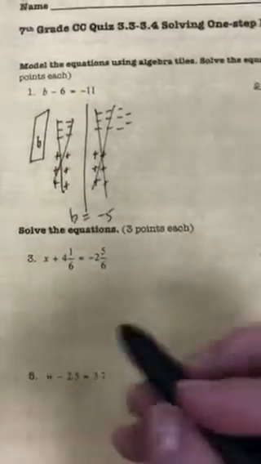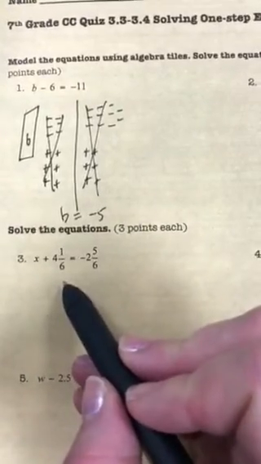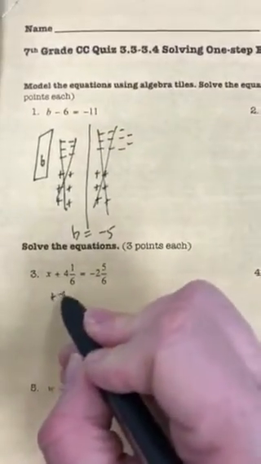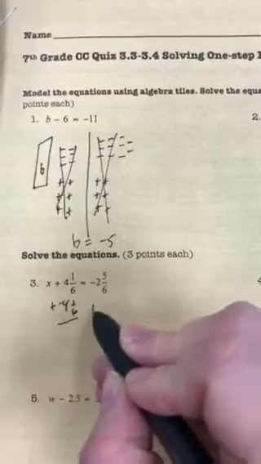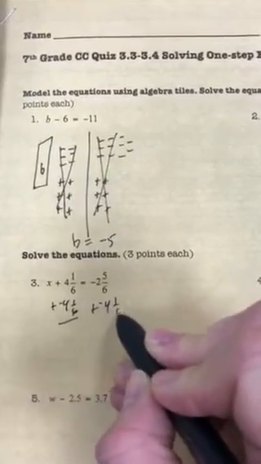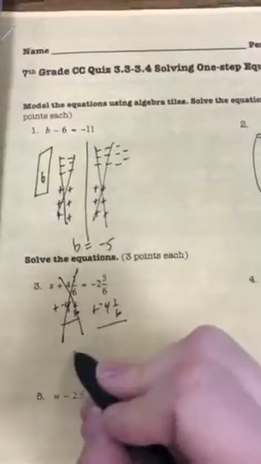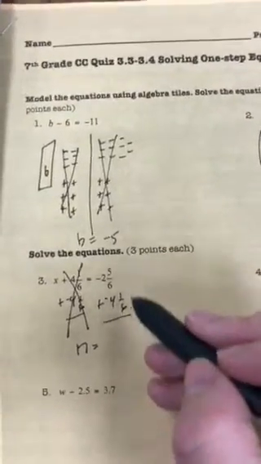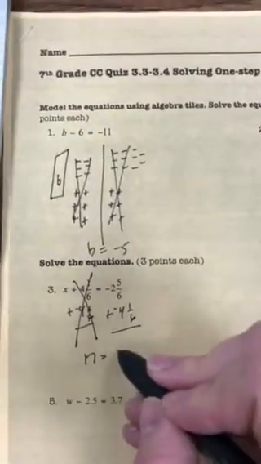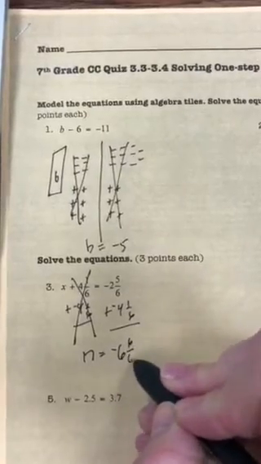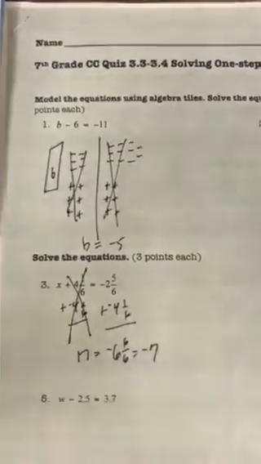In this problem, x is being added to 4 and a 6, so I'm going to add -4 and a 6. So I have a set of zero pairs that cancel it out. These are now gone. On this side, I go ahead and add a negative and more negative, and then I end up having -6 and 6, 6, which is the same as -7.